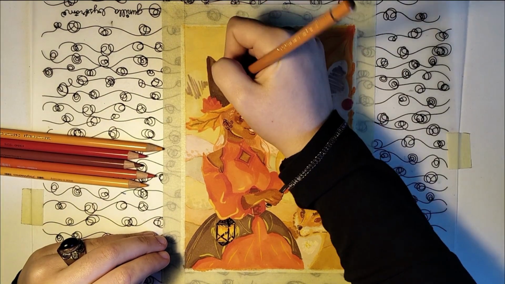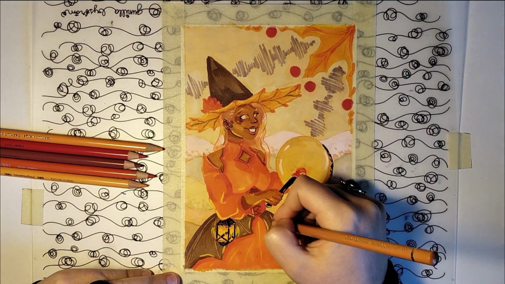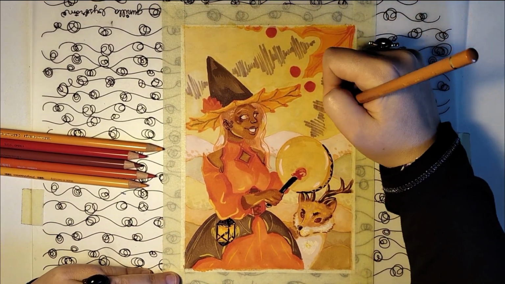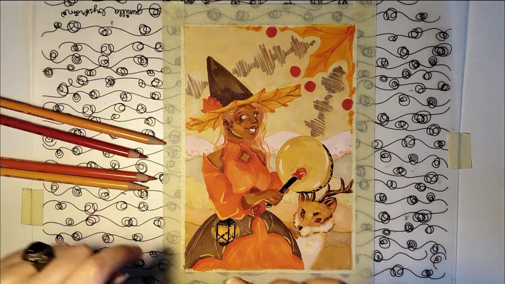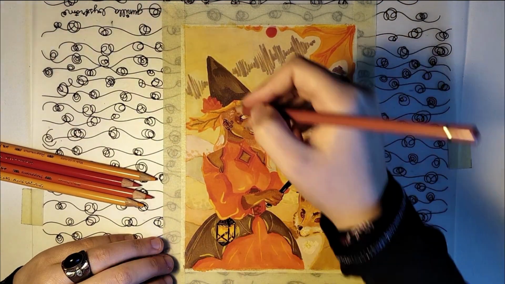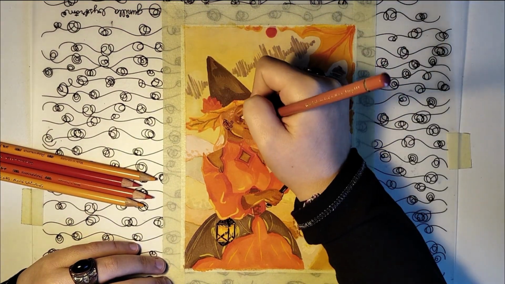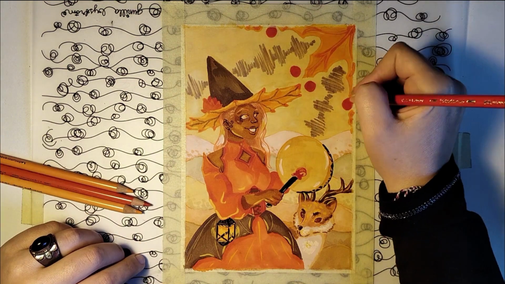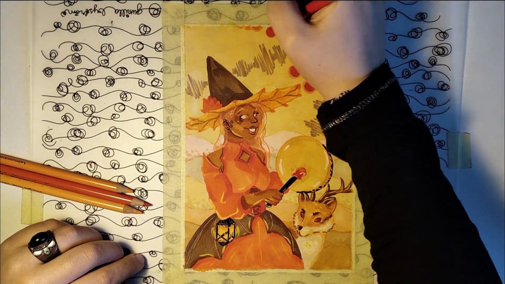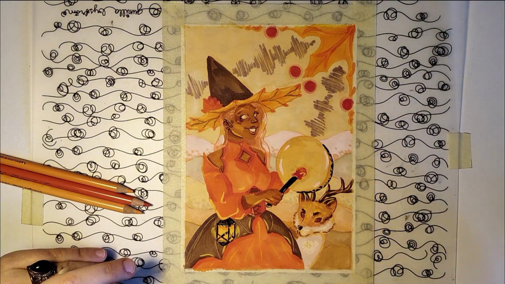And I can finally move on to the color pencils, which once again don't add a lot of color to the piece. It's already colored enough, but they add a lot of texture, which I really like, and it just ties everything together and softens some edges off.